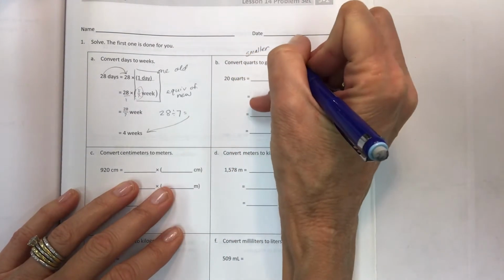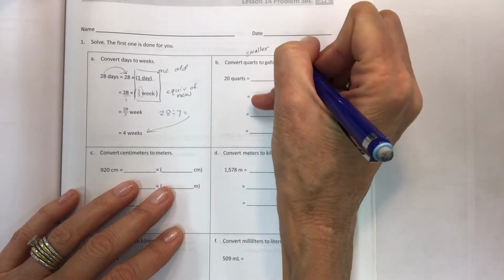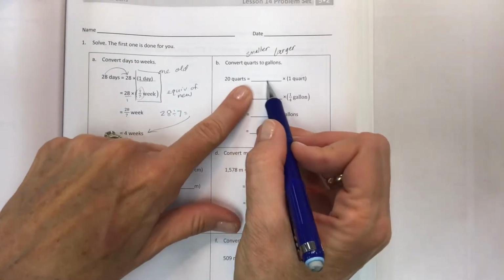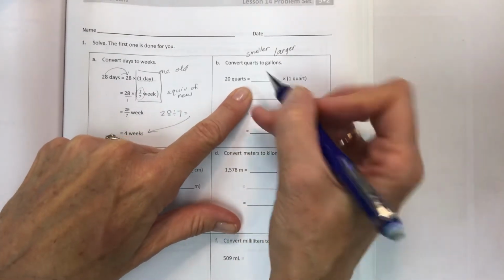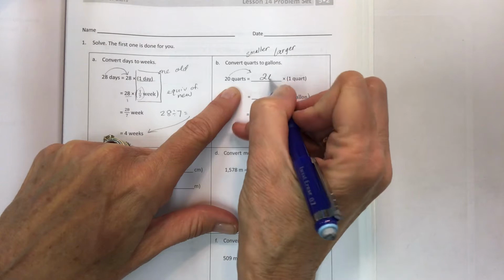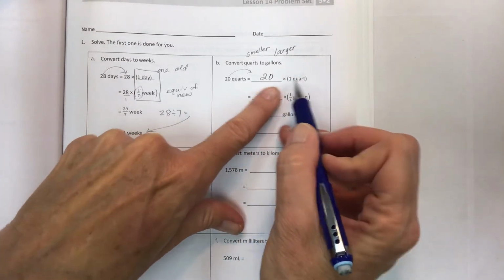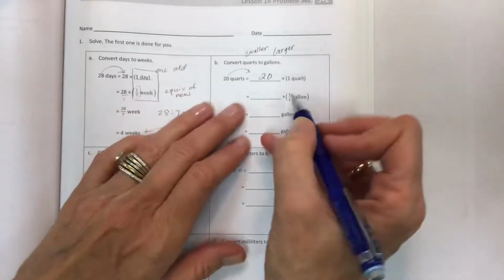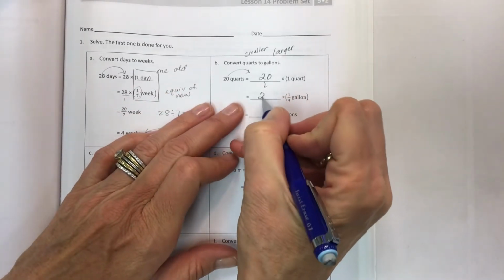Quarts are smaller and gallons are larger. I almost put gallons. Okay, gallons are larger. So 20 quarts equals what times 1? You just copy 20 times 1, because 20 times 1 is 20 quarts. See, it has to mathematically make sense. Then we bring it down, copy it.